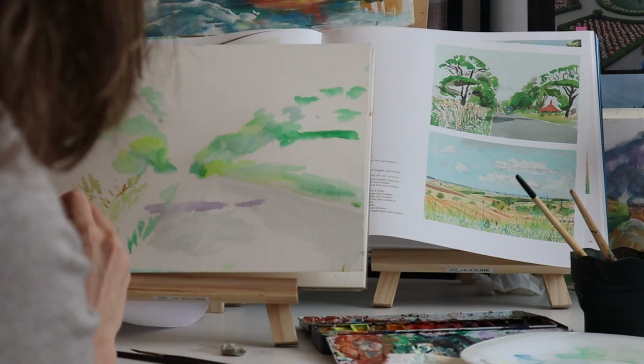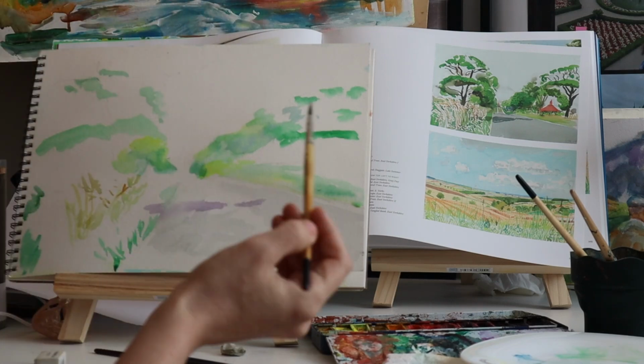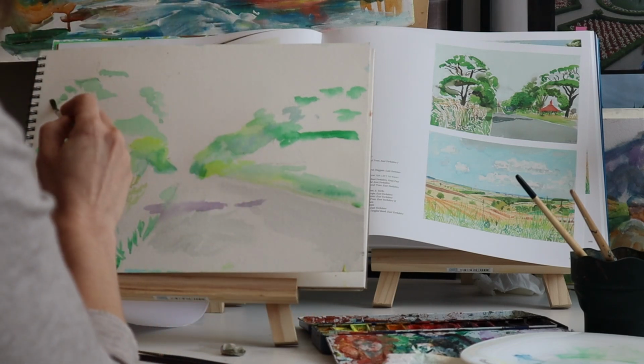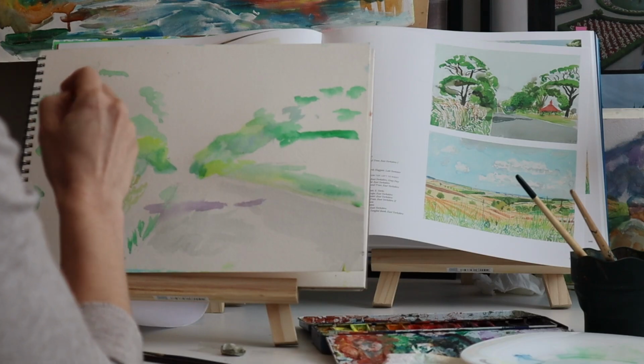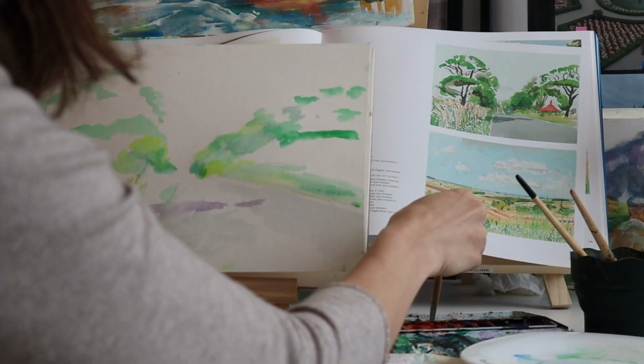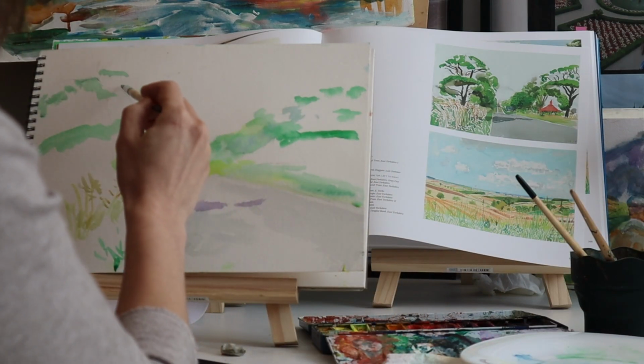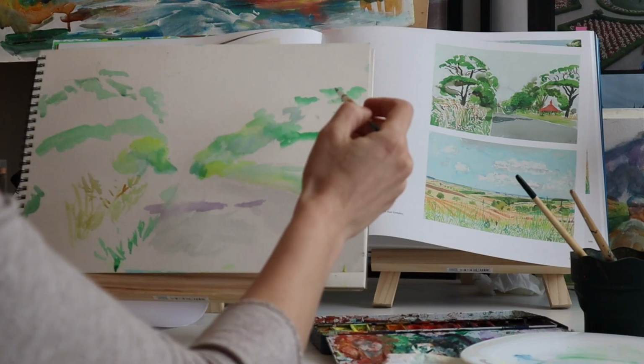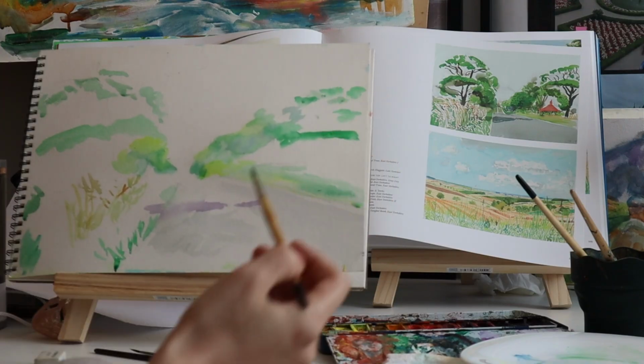Keep going with the greens. It doesn't have to be exact, just use it for reference.